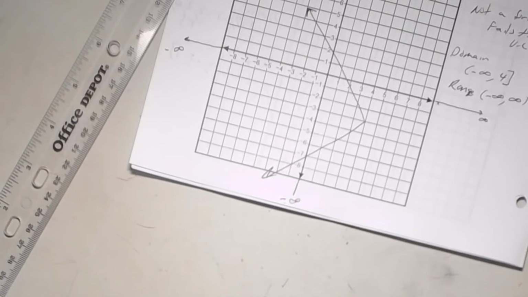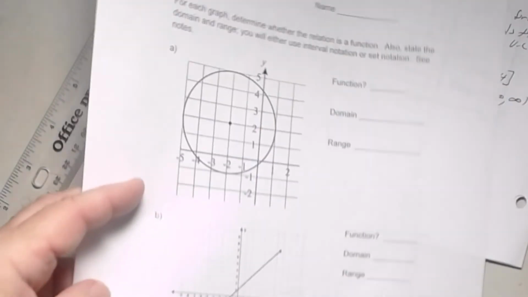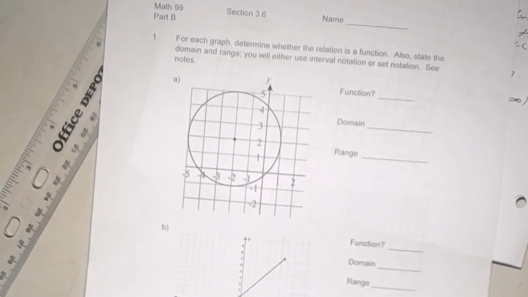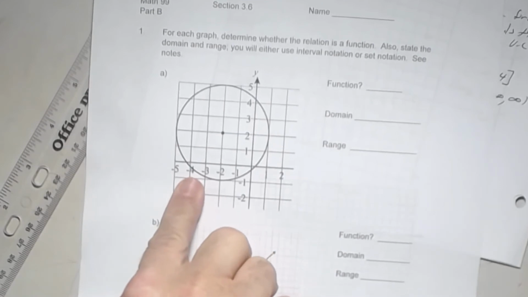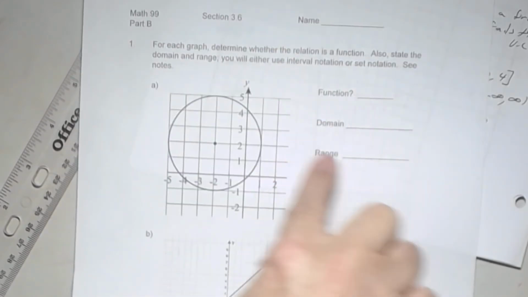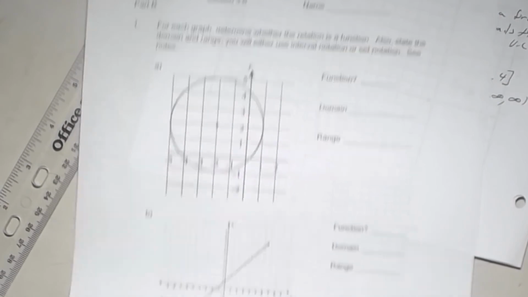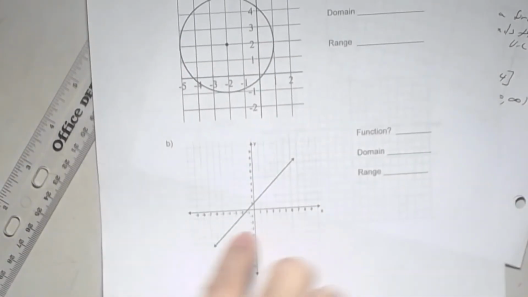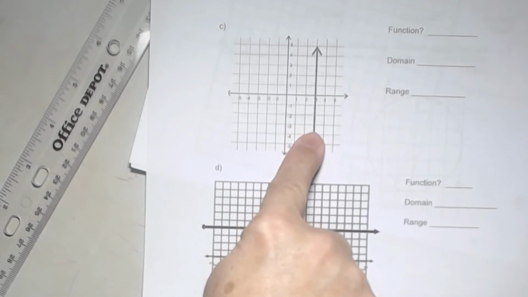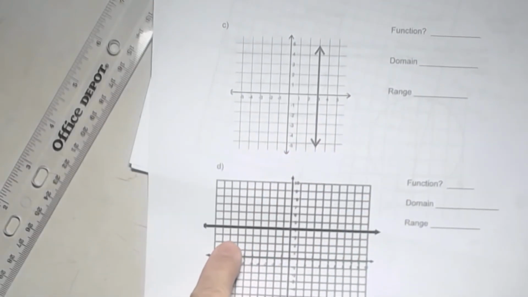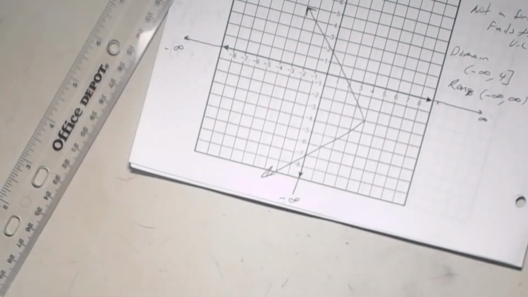Part B is this. Same thing, we talked about the circle. Remember the circle? Domain and range. Remember, go from left to right. There are no arrows here, so if there are no arrows, you're not going to see a what? Infinity, negative infinity. Here's a line again. We talked about that. There's a vertical line. We talked about that. And there's a horizontal line. We talked about that. Okay? So that's part B.